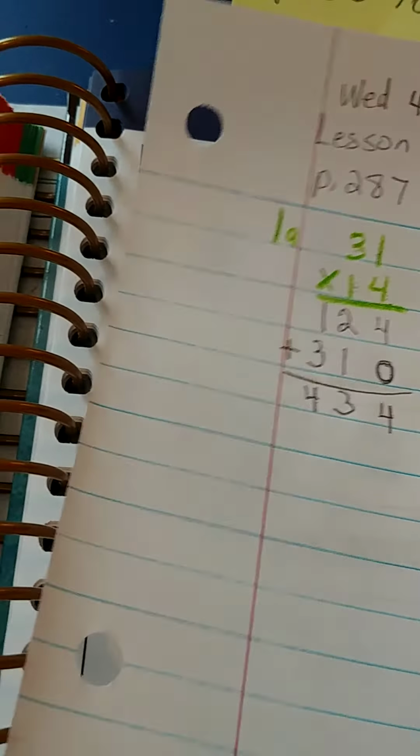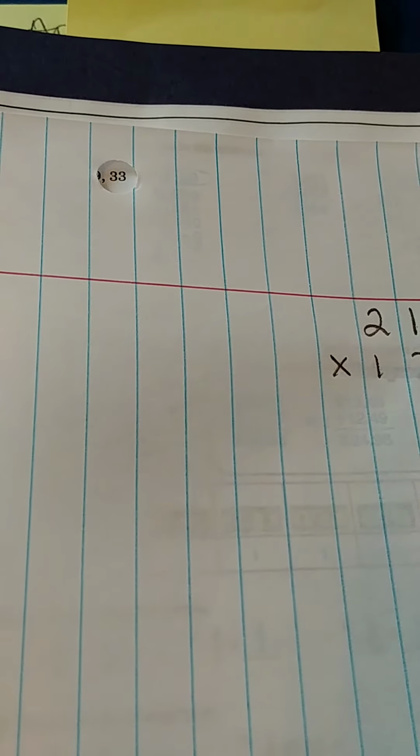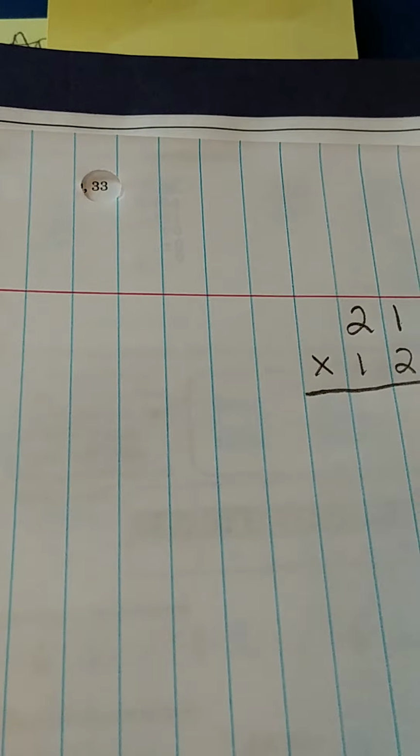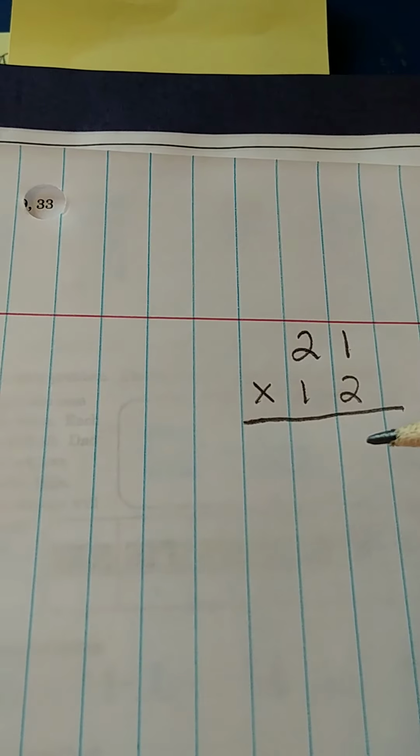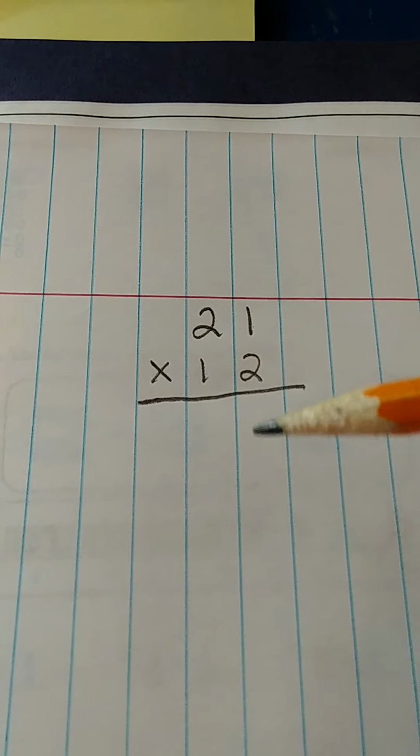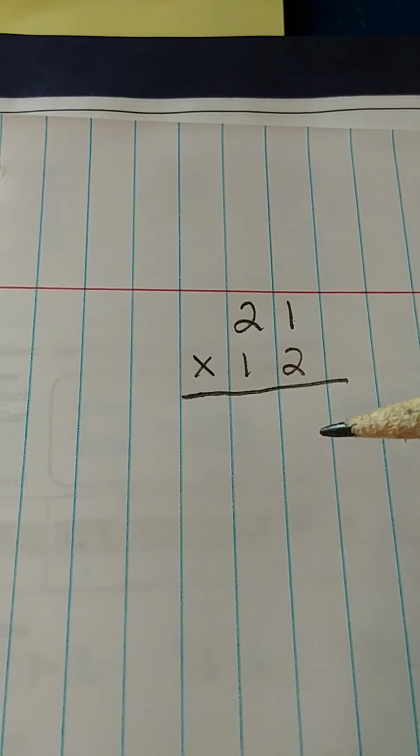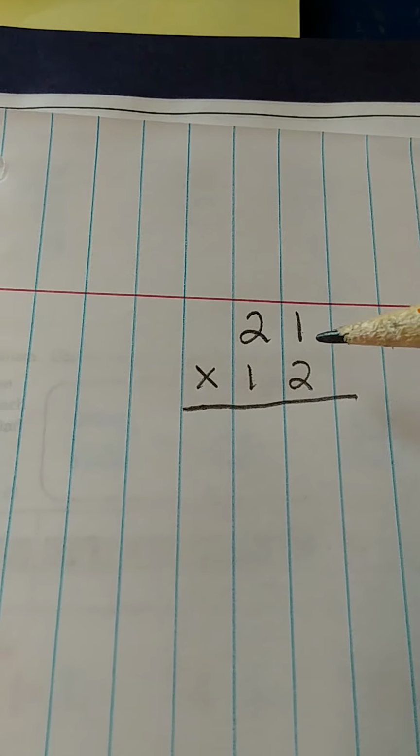And you know what? I'm going to do it this way. I learned a different way to do it. So 21 times 12. I thought this was an interesting way to do it. Sometimes it's hard to keep these columns straight. So if you want to do it sideways on the paper, it will help you keep your columns straight. Okay? So here we go.